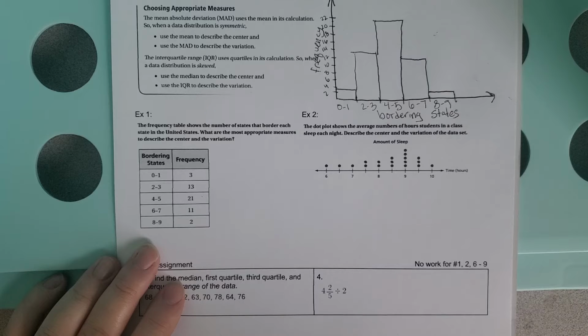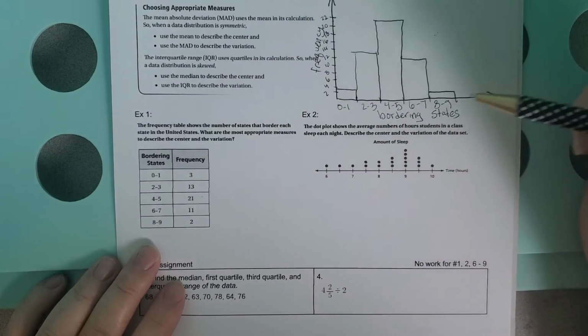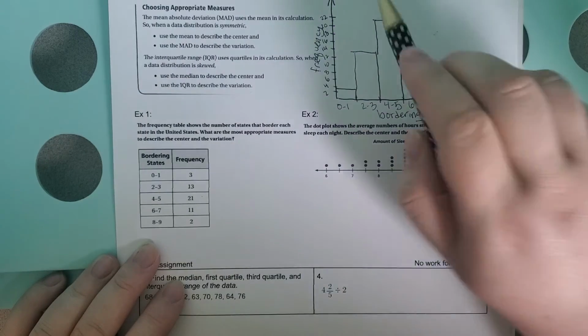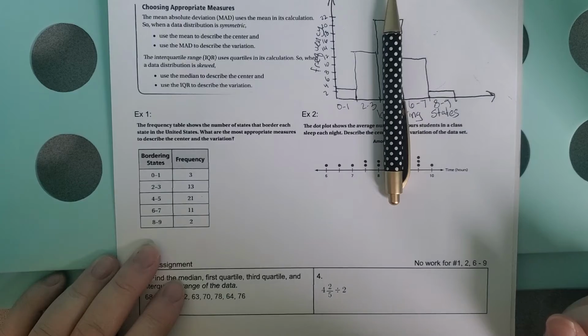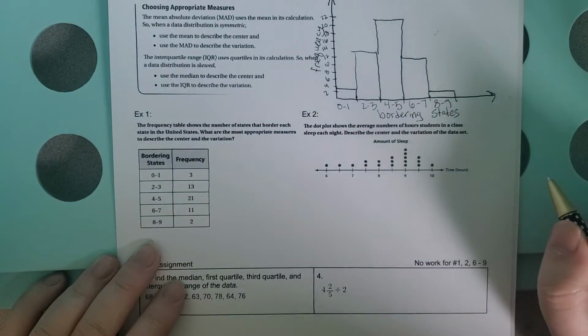Okay, so now we need to find out what are the most appropriate measures to describe the center and variation. So we have to decide, is this symmetrical or is it skewed? If we look right down the middle, it looks like the left and right side are pretty much identical. They're off by just a little bit, but not too much.